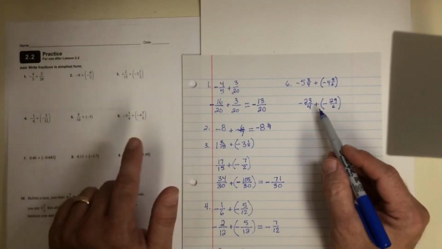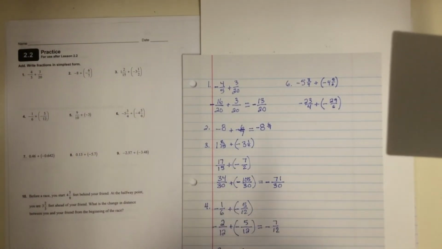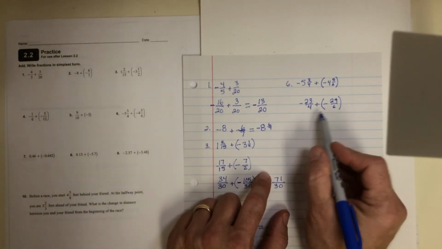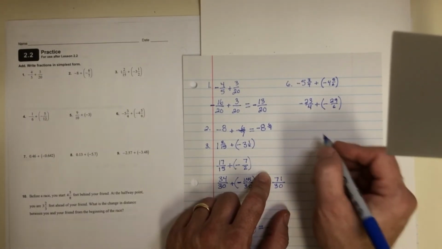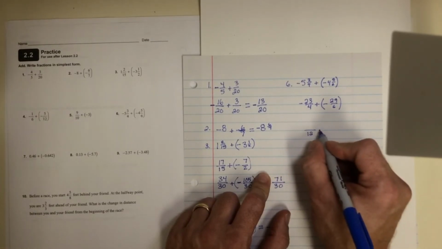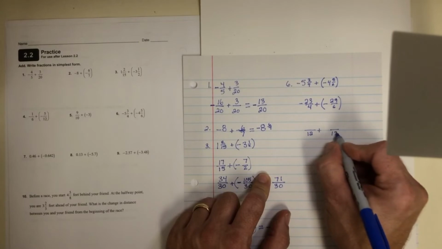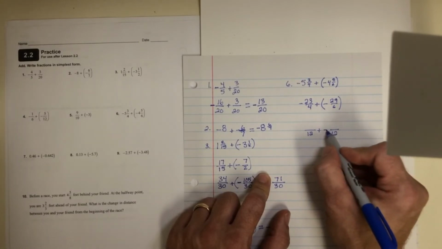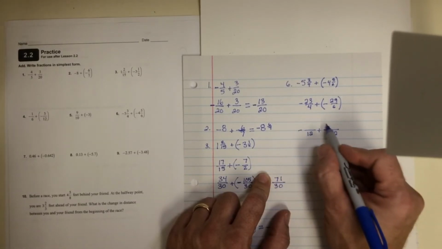Now I can look for a common denominator. A common denominator that would be easy to find is just multiply those two and get 24. However, I know 4 and 6 can both go into 12. So I'm going to use 12 for my common denominator. They'll both still be negative.